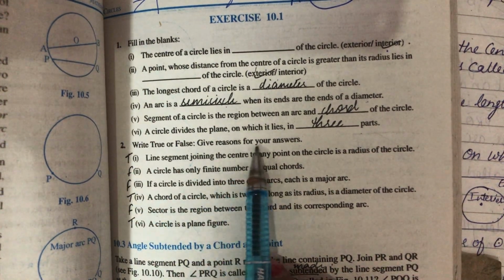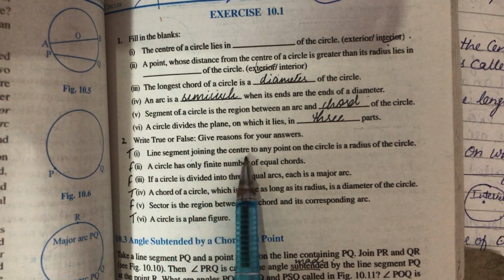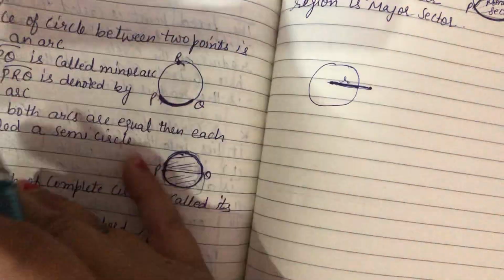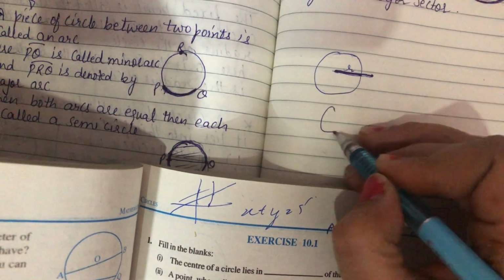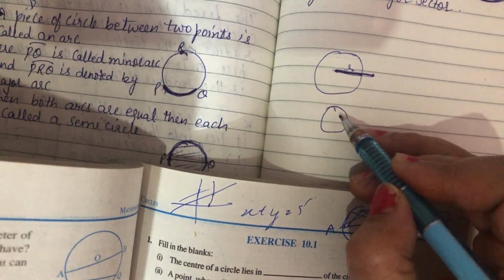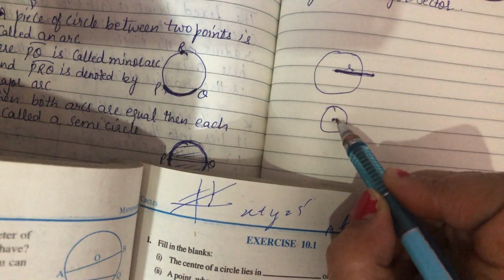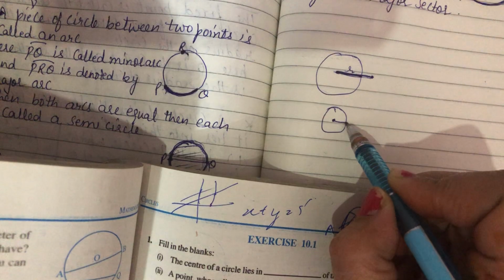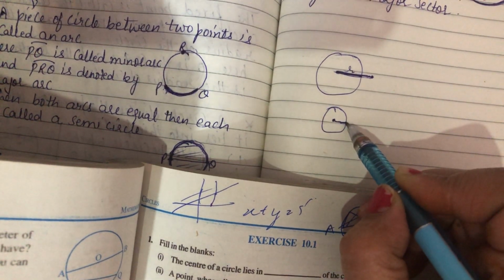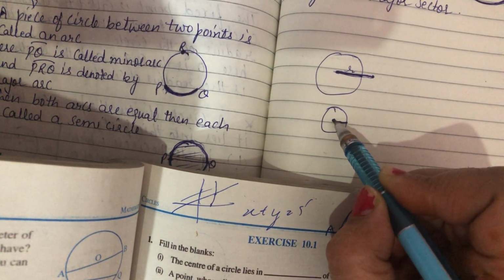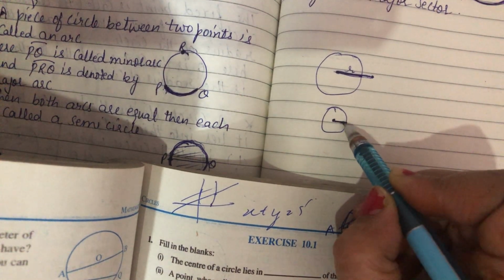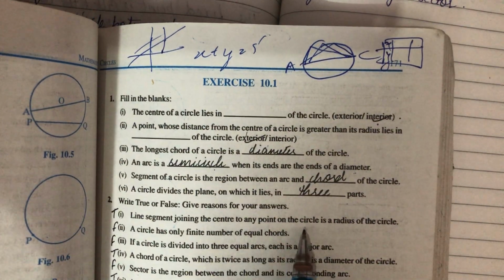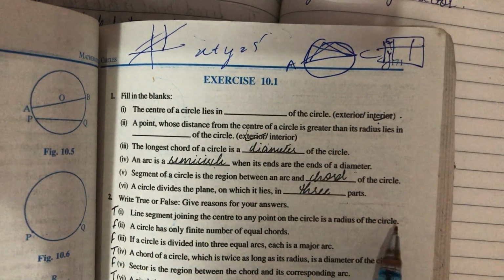Then write true or false, give reasons for your answer. Line segment joining the center to any point of the circle is the radius of circle. You can see, this is the circle and this is the center. The line segment which joins the center to any point on the circle, if I join the center to this point, that is called the radius. Yes, this is true. The line segment joining the center to any point of the circle is exactly the radius of the circle.